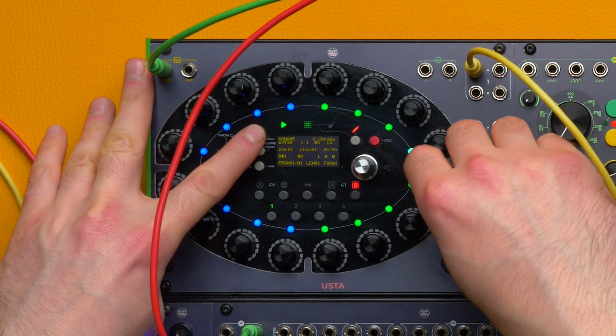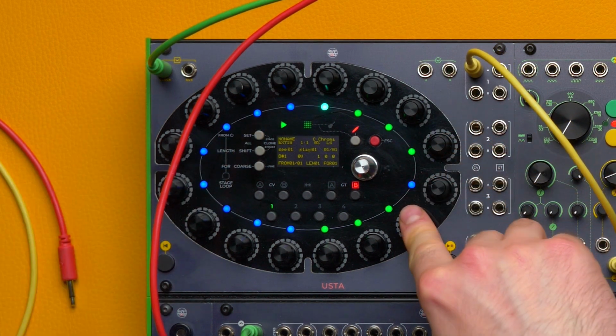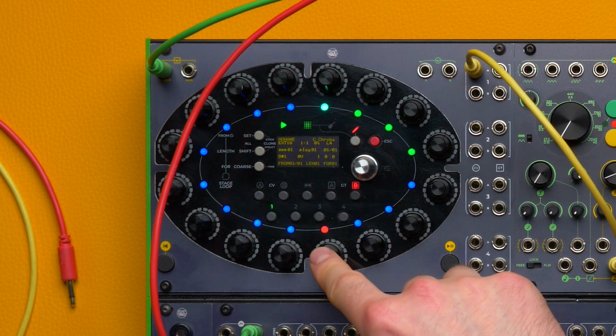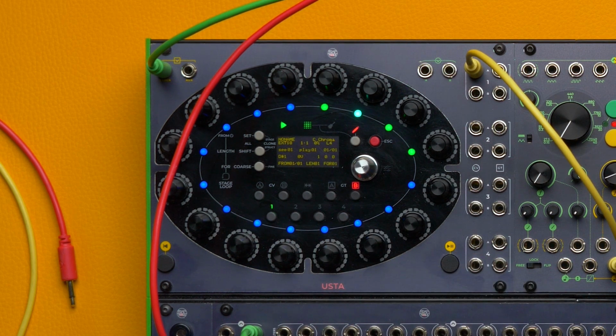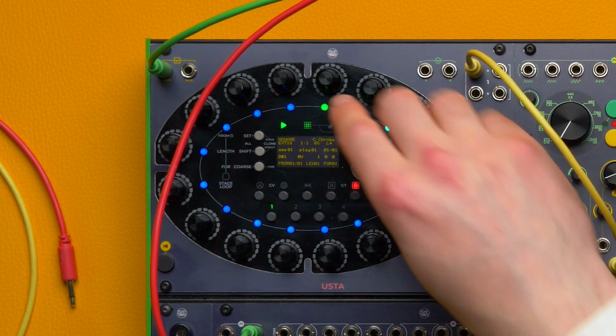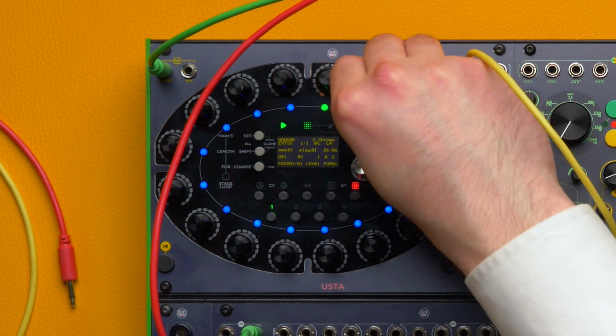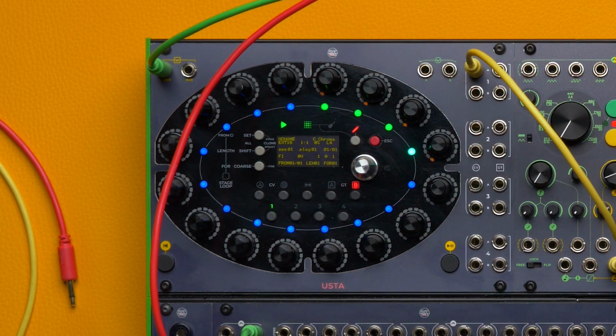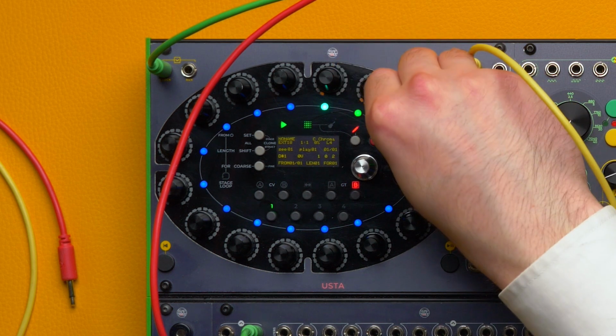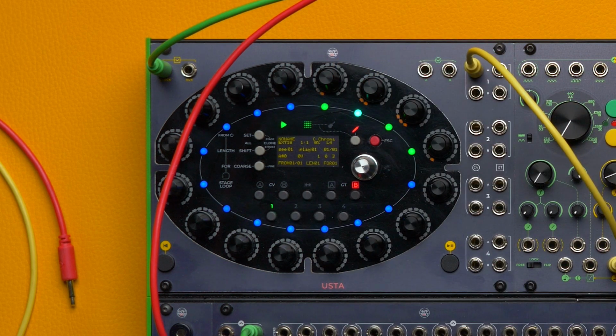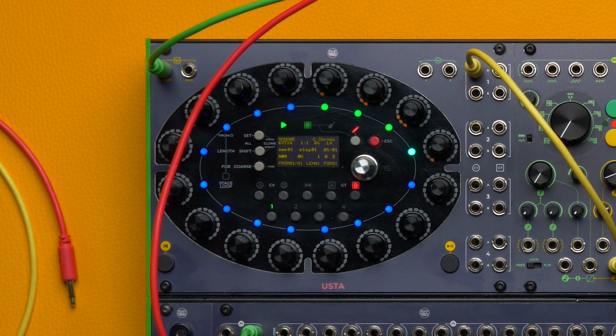So I think that this is going to play very well with this patch, because we have a very slow clock, and by setting these gates here, we can output 1, 2, or 3 gates within that clock, because our clock is very slow, but it is steady, which is the most important thing.